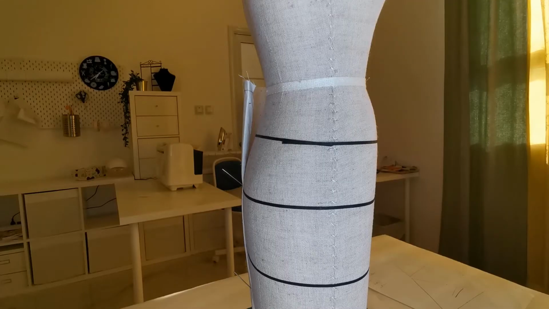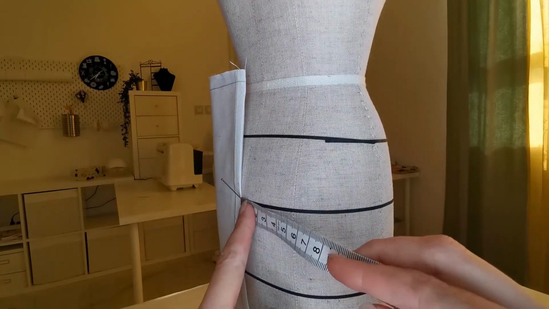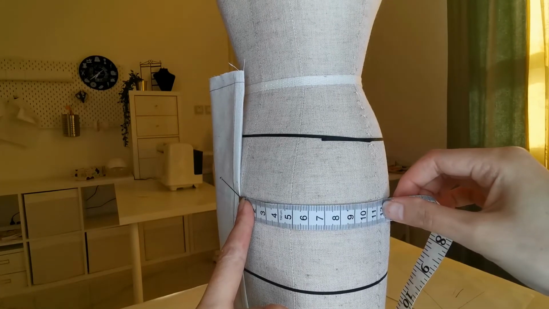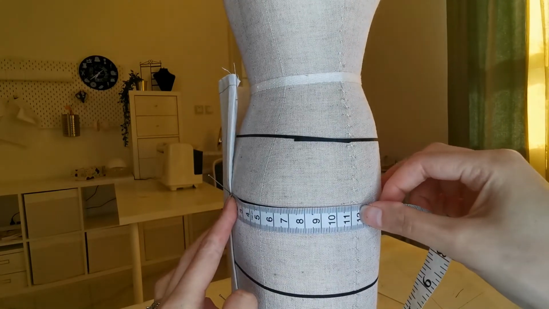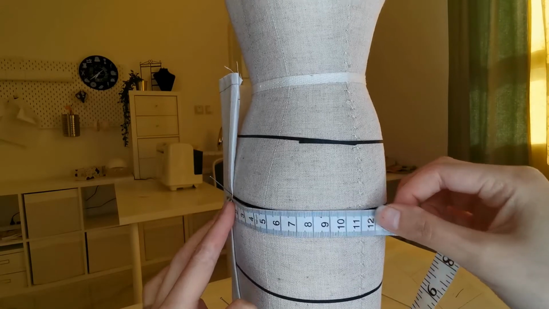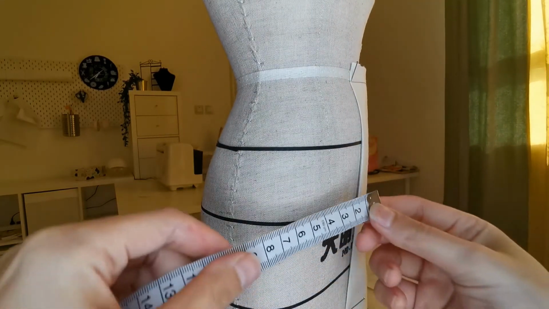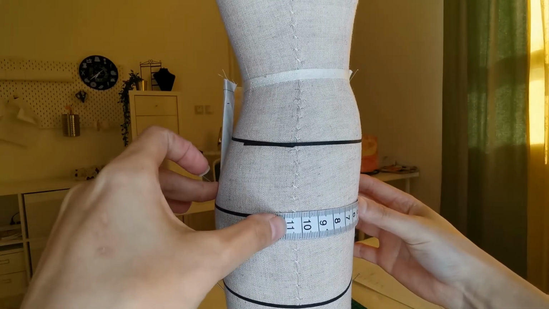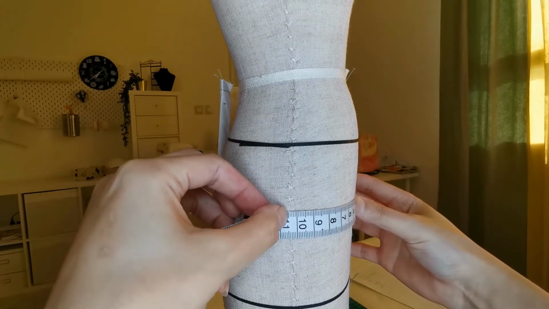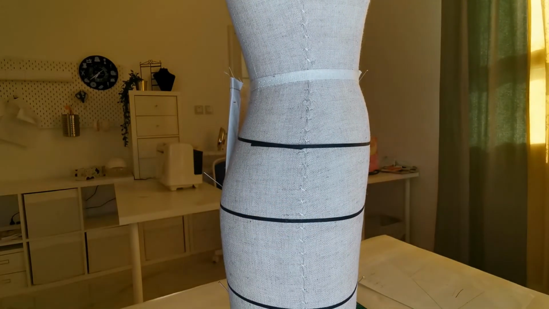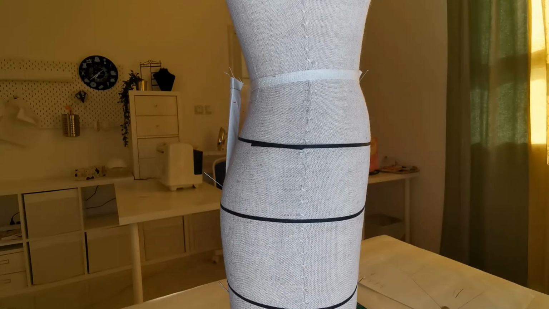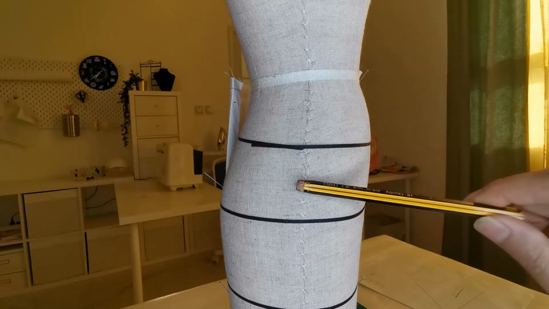Okay, so using a measuring tape, I will measure from here, the mid back, to the side line that's on the mannequin itself. As you can see here, it's 11.5 centimeters. Whereas the front, if I place it from the mid front to the same side line, it will be 10.5 centimeters. So in the mannequin the front is smaller than the back, which makes a lot of logic. That's why I like to shift this line toward the front.